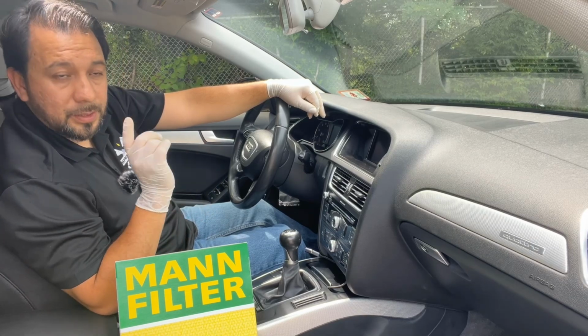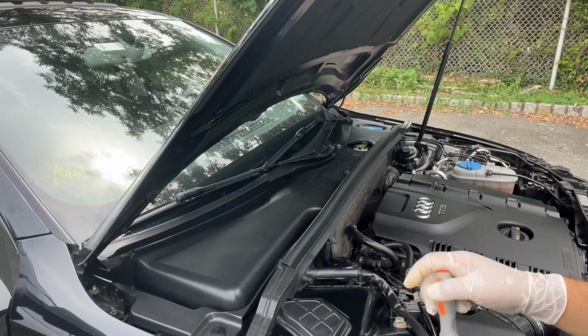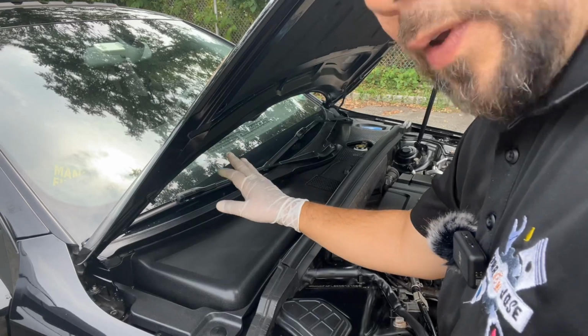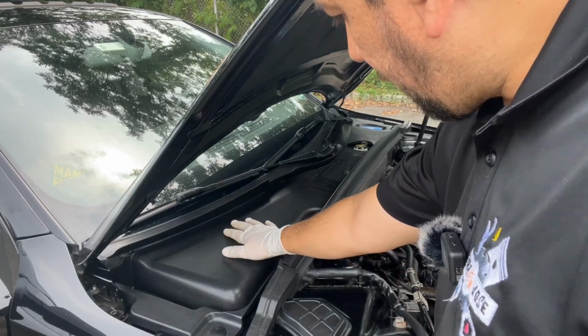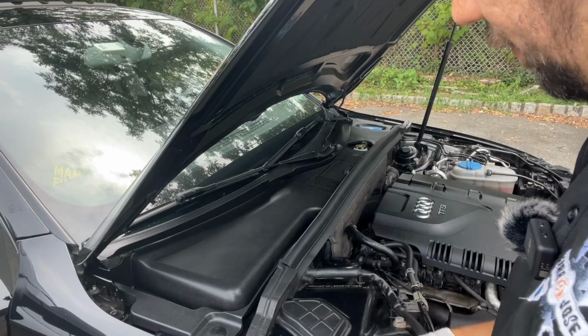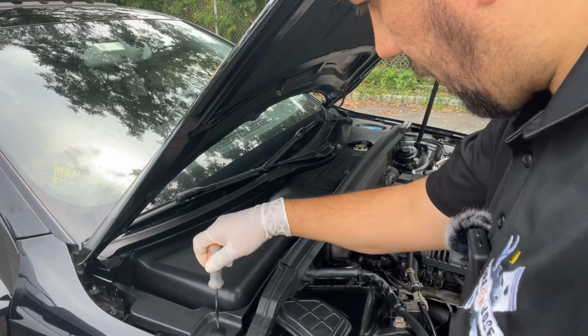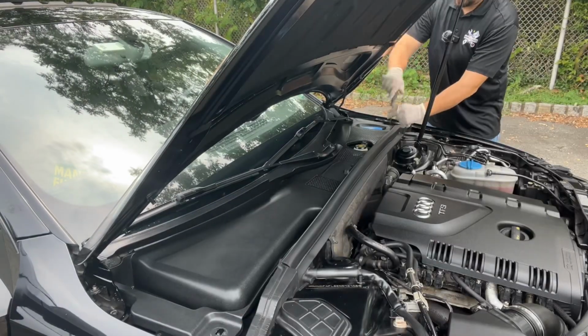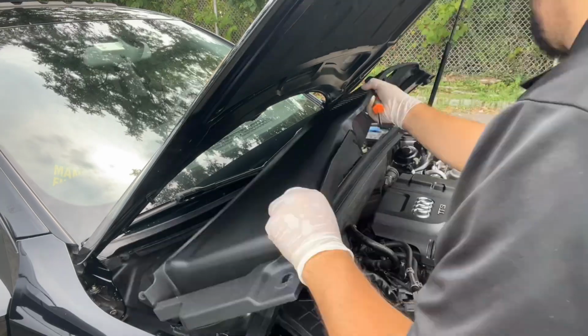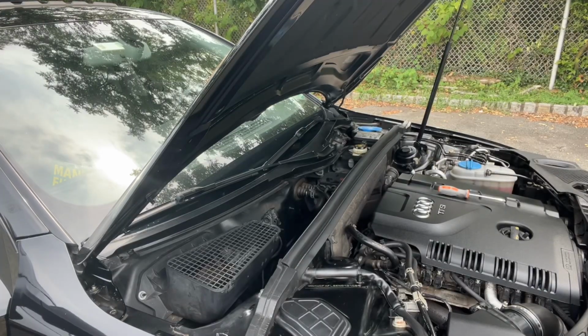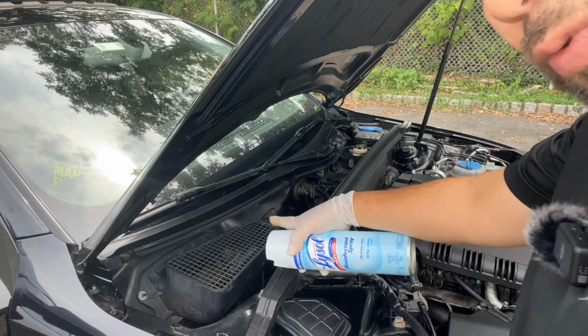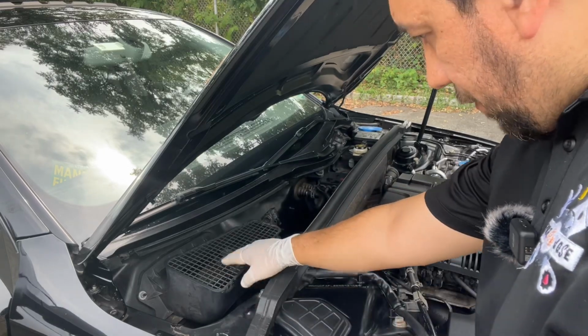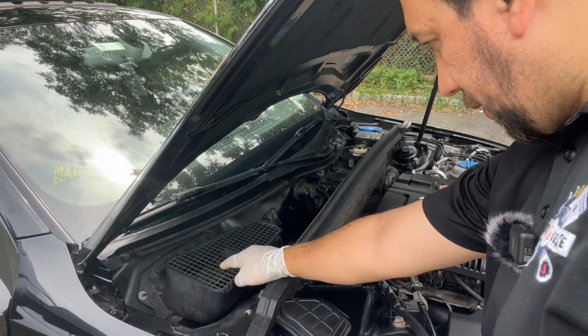All right, let's start. Okay, this is where we're going to start. Our ventilation system is behind this cover, so we're going to take these off. All right. And this is where our ventilation system is. You might be able to see the fan. In this case, we are able to see the fan.